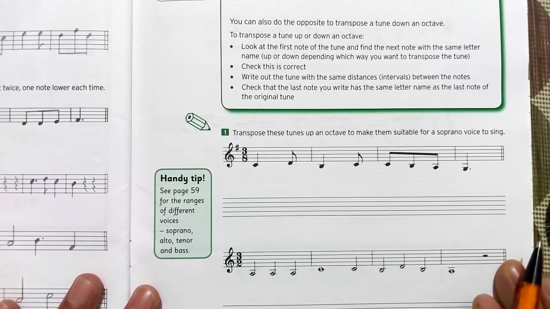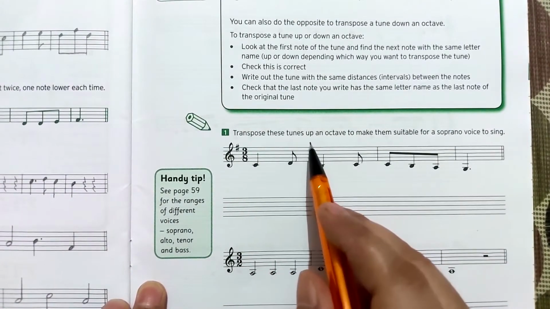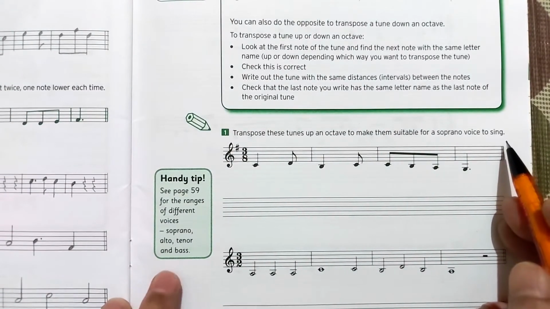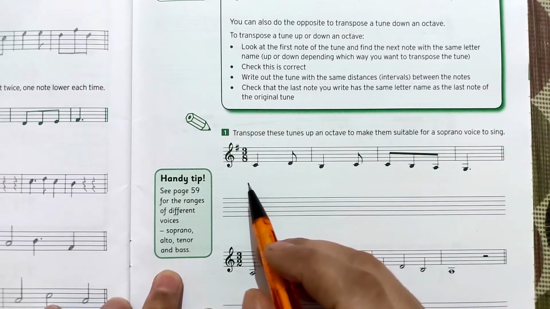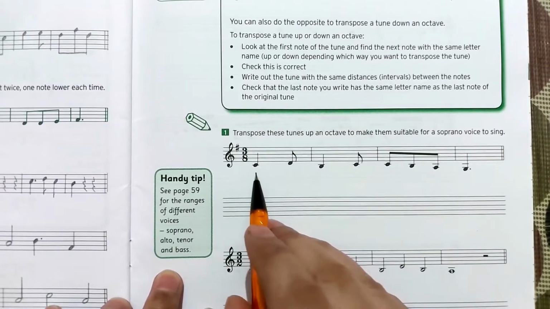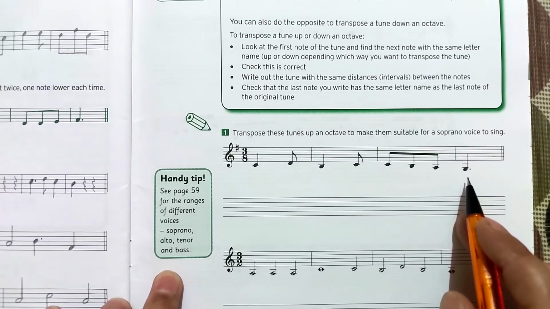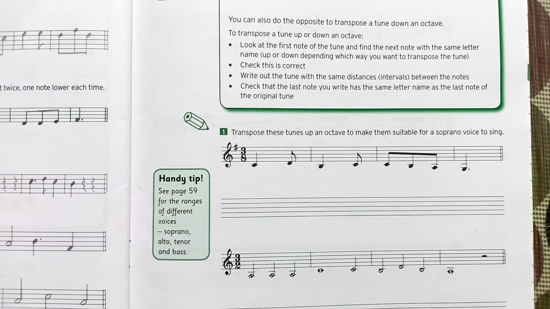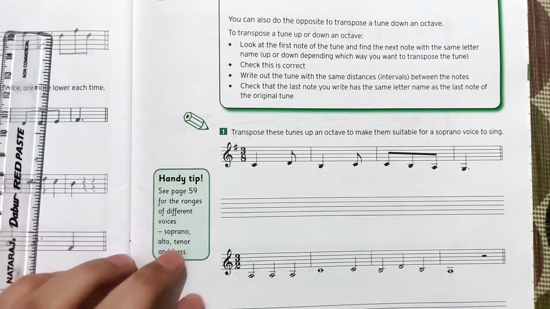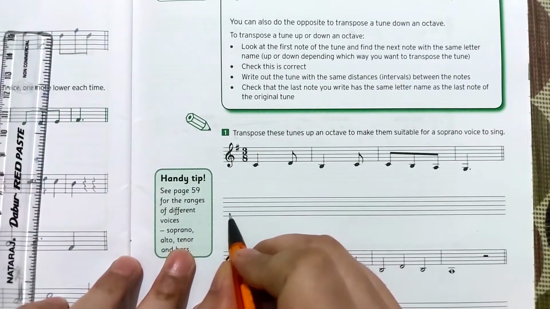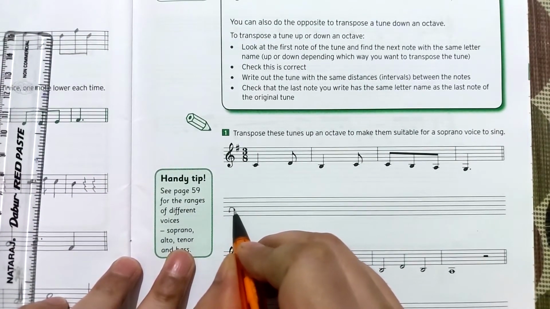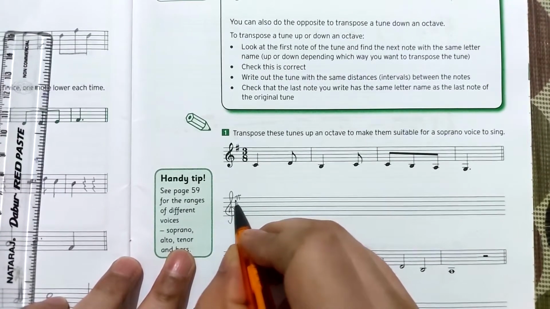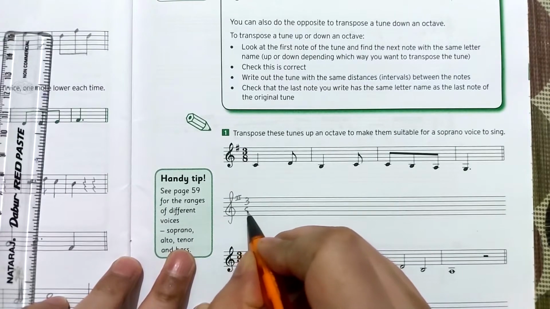In the first one, you can see it's written to transpose these tunes up an octave to make them suitable for a soprano voice to sing. You can see this is in lower notes, and for the soprano singer you need to get it higher. You have to raise the tune one octave higher. So let's start with making our treble clef, then the key signature, then the time signature.